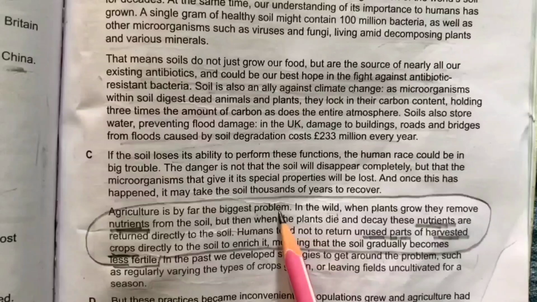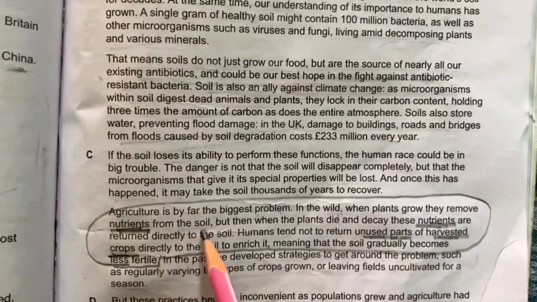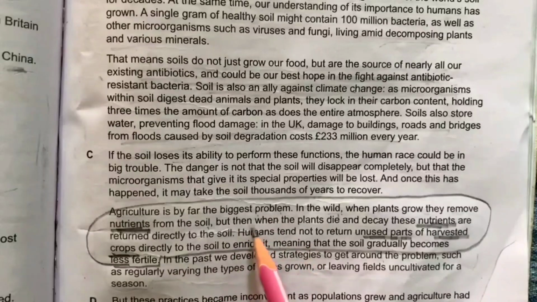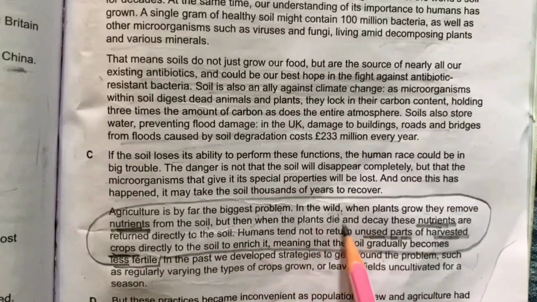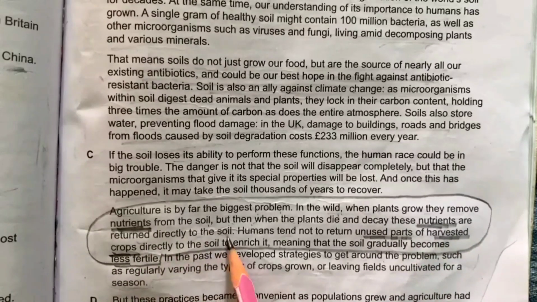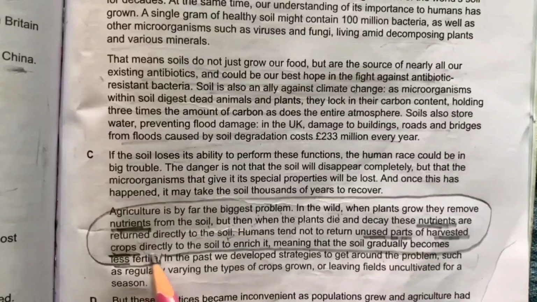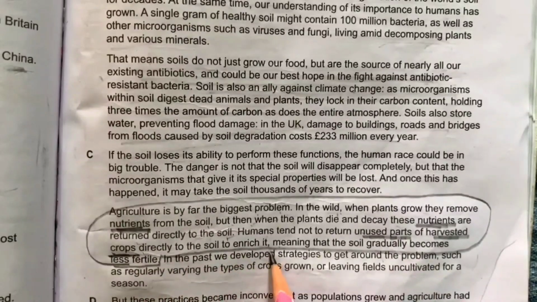Agriculture is by far the biggest problem. In the wild, when plants grow, they remove nutrients from the soil. But when the plants die and decay, these nutrients are returned directly to the soil. Humans tend not to return unused parts of harvested crops directly to the soil to enrich it.